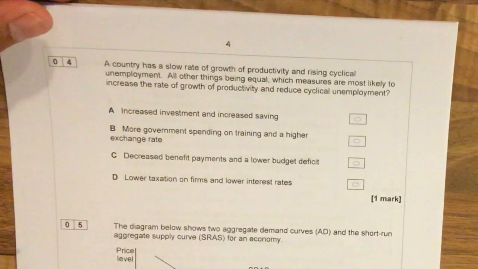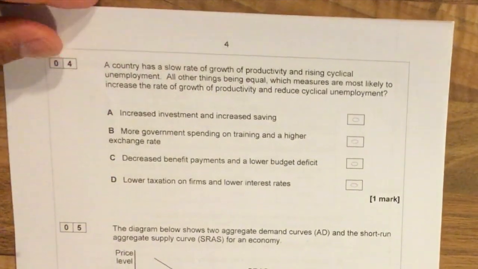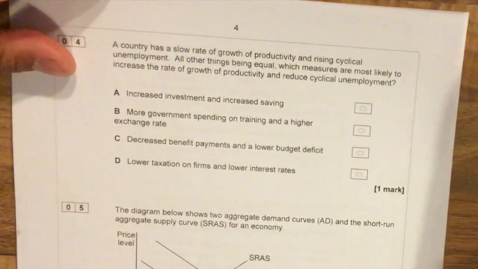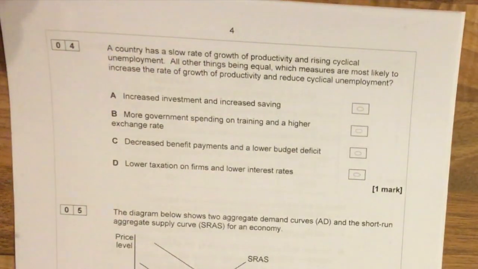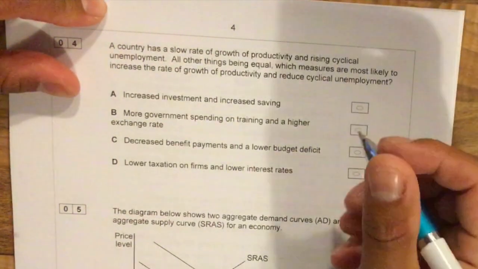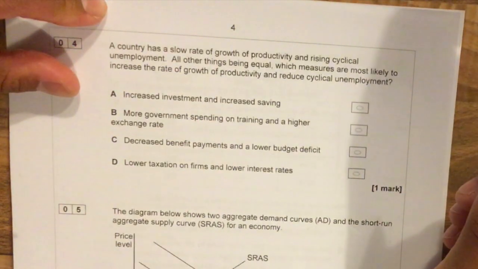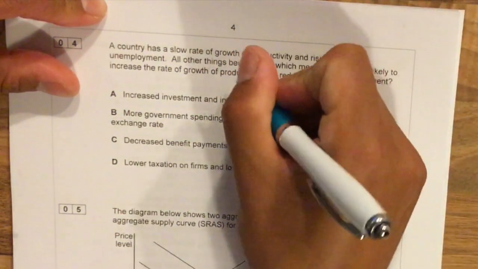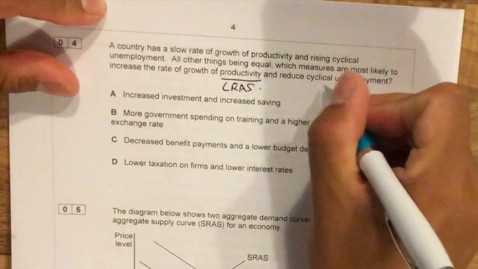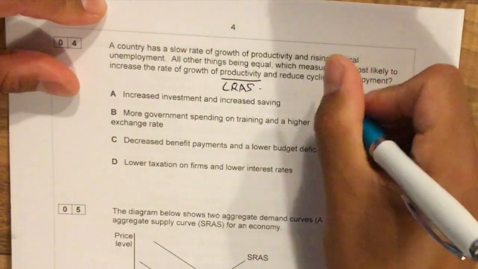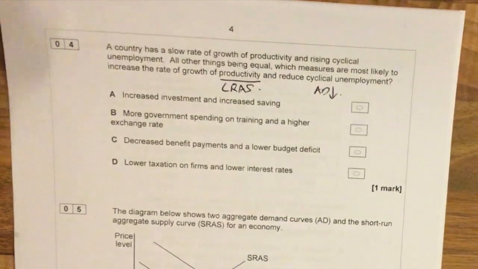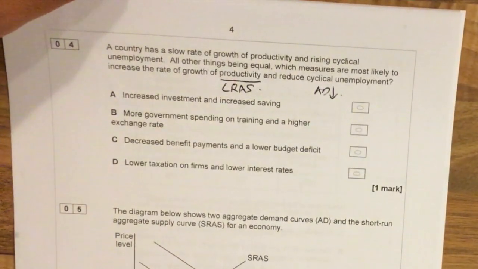Okay, we go through number 4 now. A country has a slow rate of growth of productivity and rising cyclical unemployment. All other things being equal, which measures are most likely to increase the rate of growth of productivity and reduce cyclical, so demand deficient, unemployment? First things, when I see the word productivity, straight away I'm thinking LRAS. And I see cyclical unemployment, I'm thinking about AD going down effectively, because it's when your actual growth is below your trend growth.